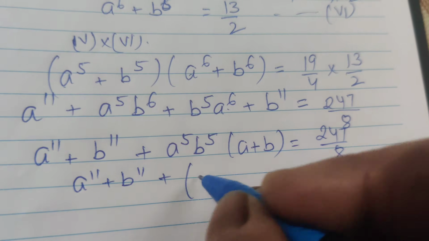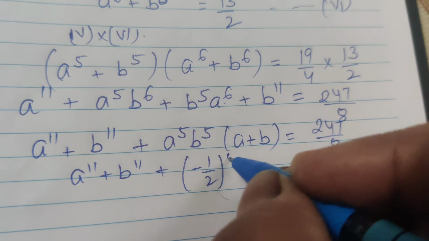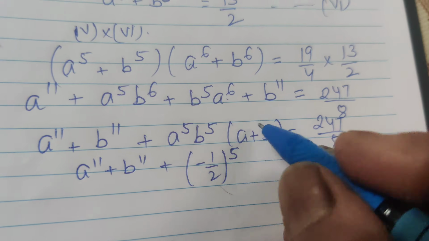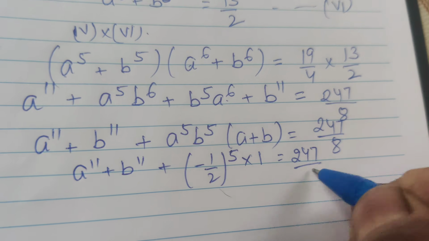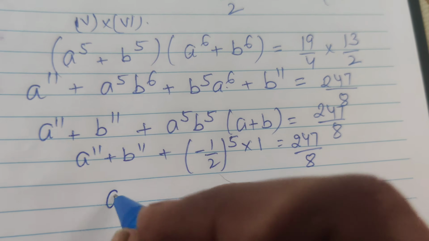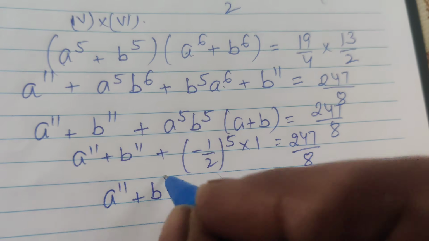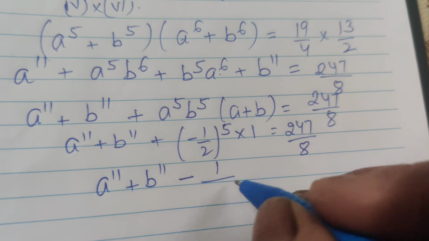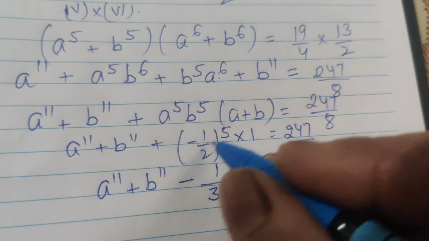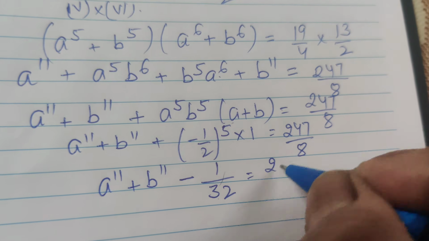The value of ab is (−1/2)^5 and the value of a + b is 1. Again a^5b^5, the minus power, is equal to 1/32. 2 raised to power 5 is 32.